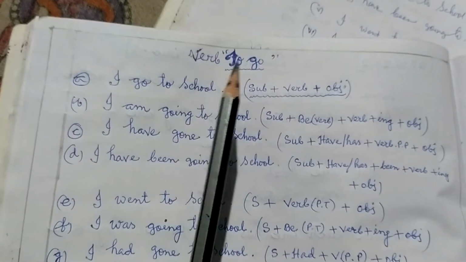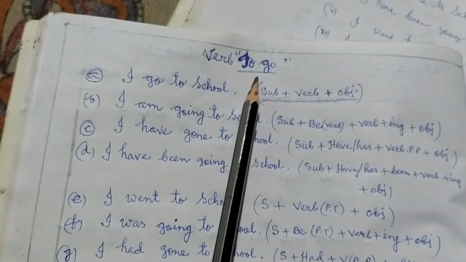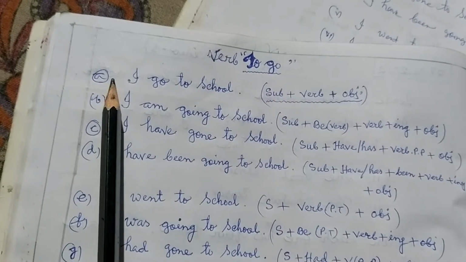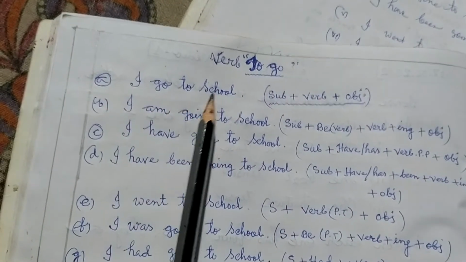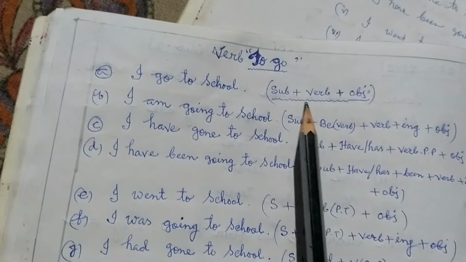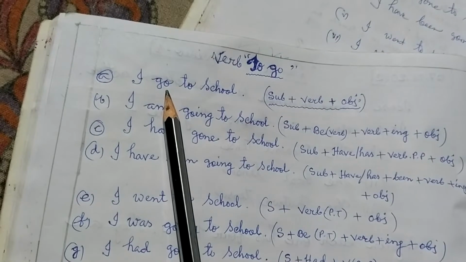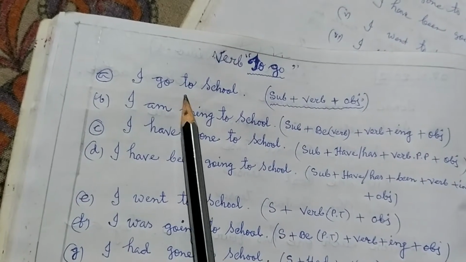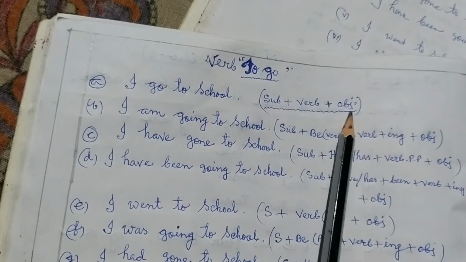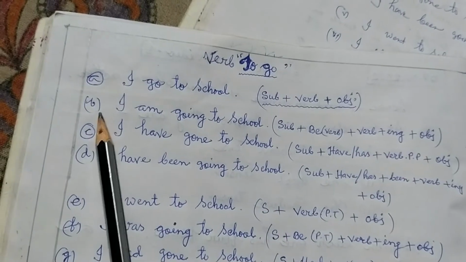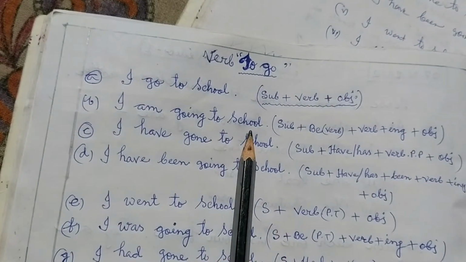The verb is go. Number A, I go to school. Subject I, go, main verb. To school, here school is the object. Number B, I am going to school.